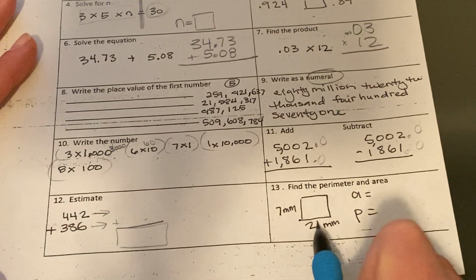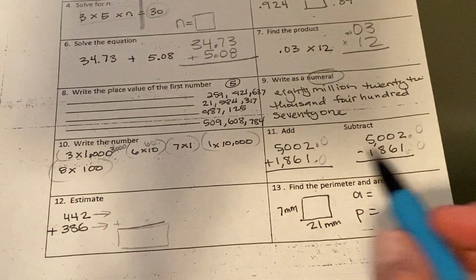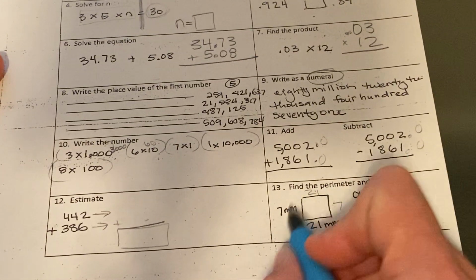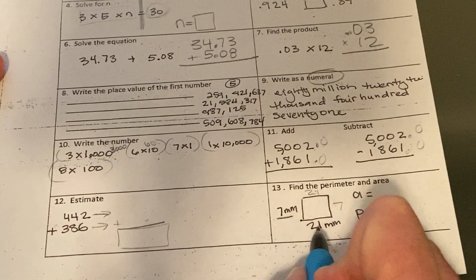answer there. Okay, perimeter. If you remember from yesterday, I told you perimeter, you add up all the sides. So if this is 7 on this side and that's 21 on this side, you would plug those in, add all of them up for the perimeter. Area, you're going to take this times this to get the area.